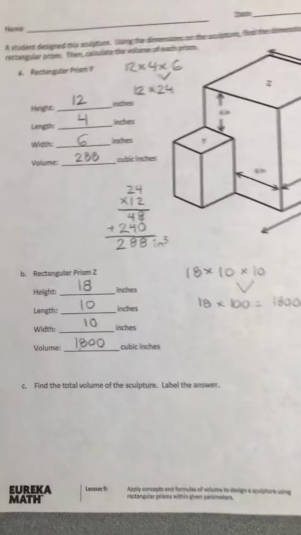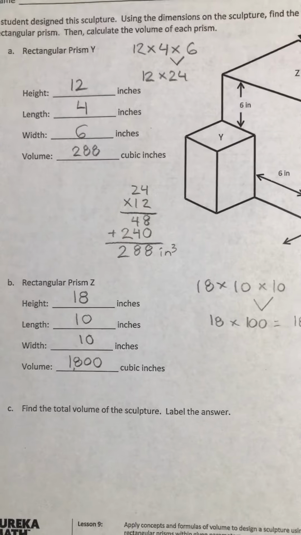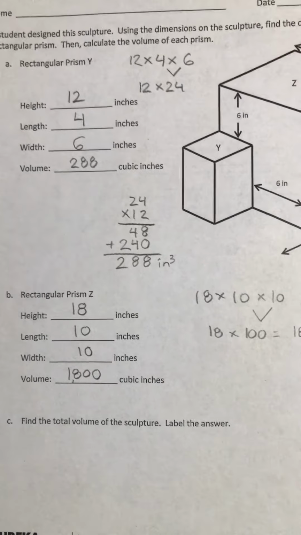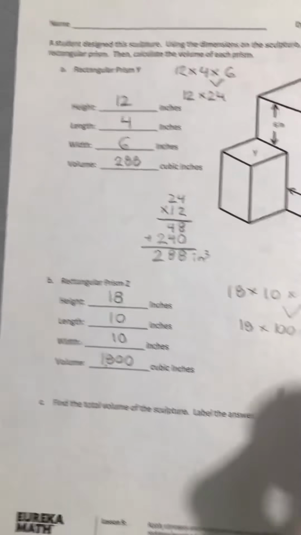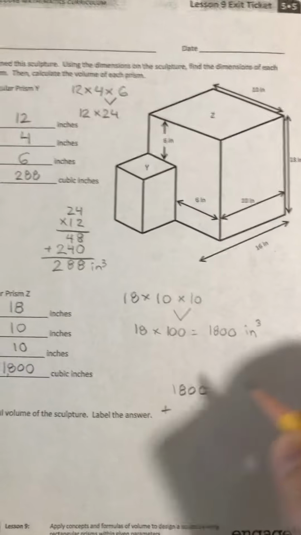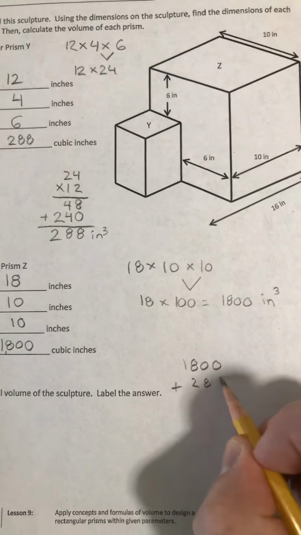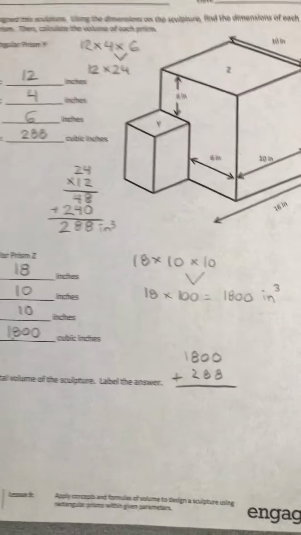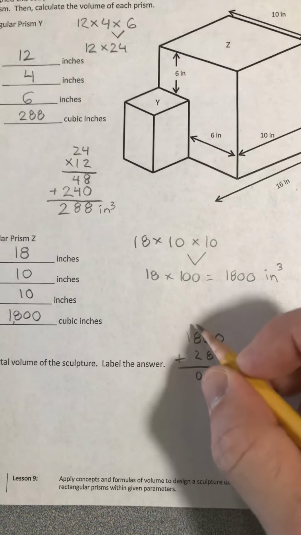Now it's our turn for part C to find the total volume of the sculpture. All you have to do here is add your two volumes, and that will give you your answer. So we have 1,800 for prism Z, and we have 288 for prism Y. Add them up. 8, 8, 10, and 2.